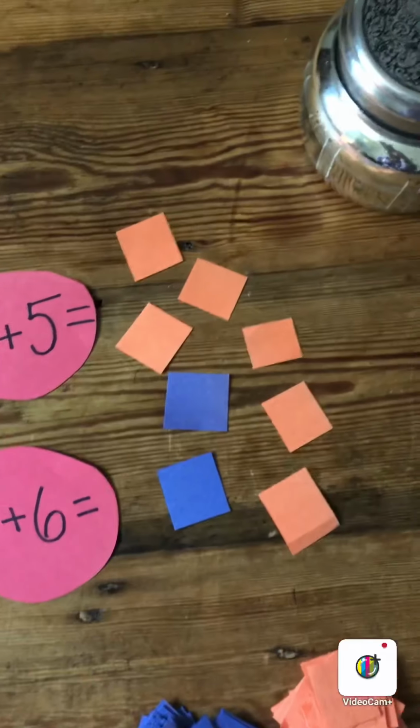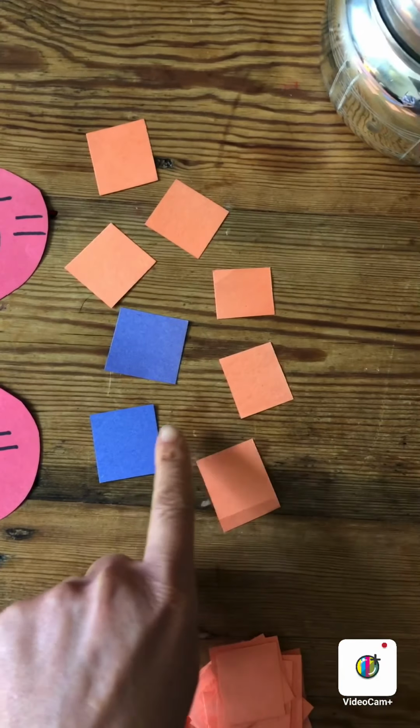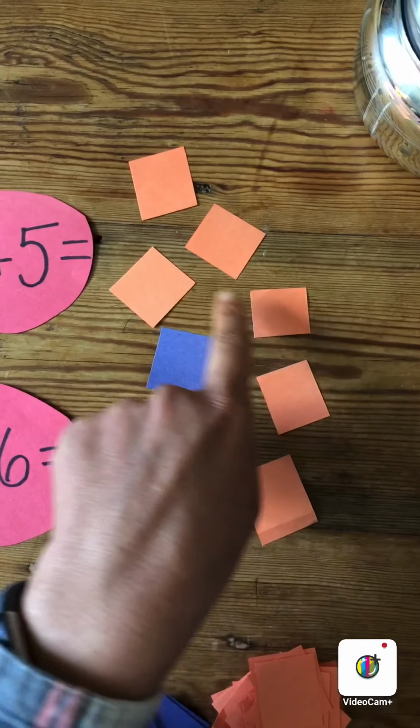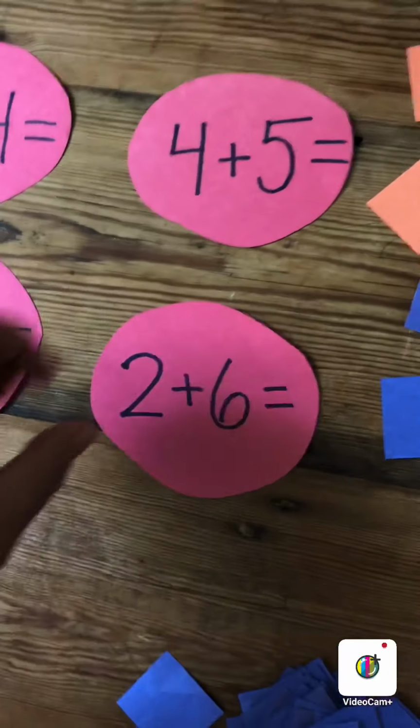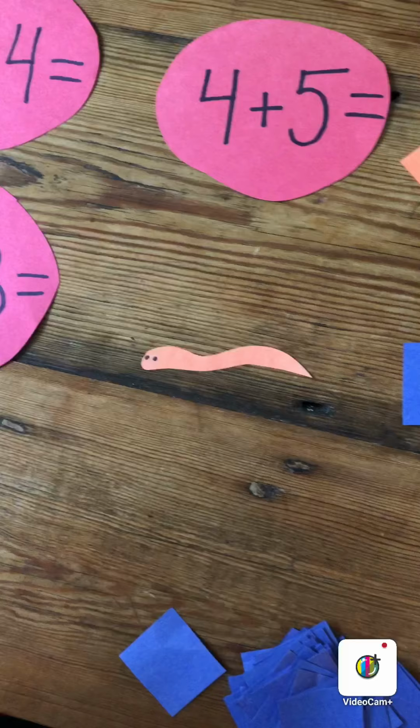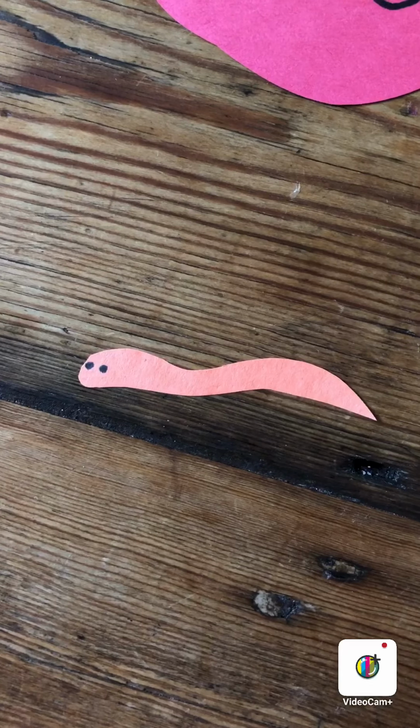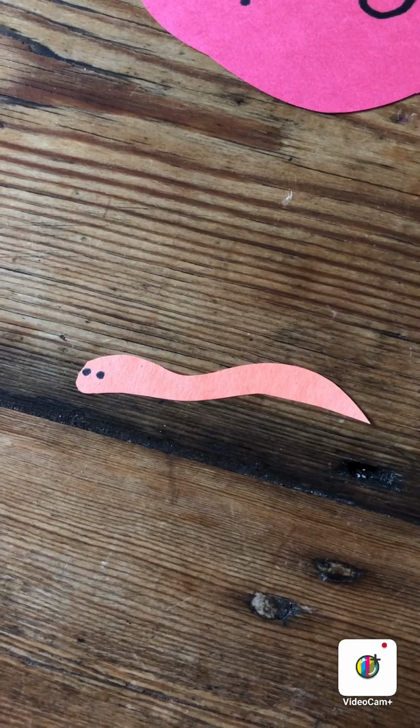Let's see how much that is all together. 1, 2, 3, 4, 5, 6, 7, 8. So 2 plus 6 equals 8. Is that the... Oh! I found the worm. Look at him.